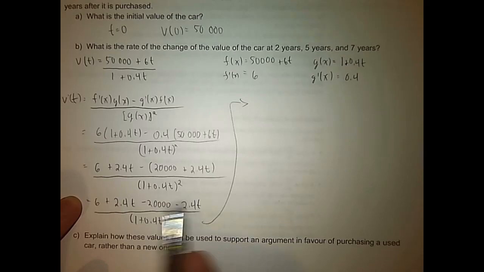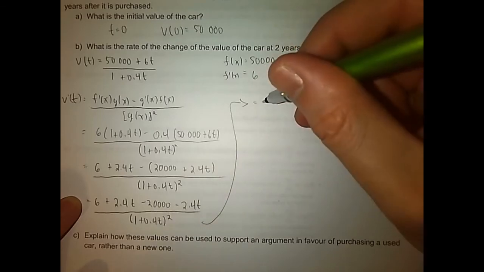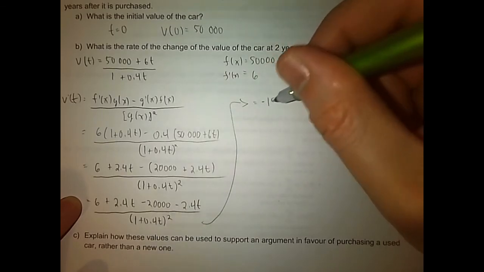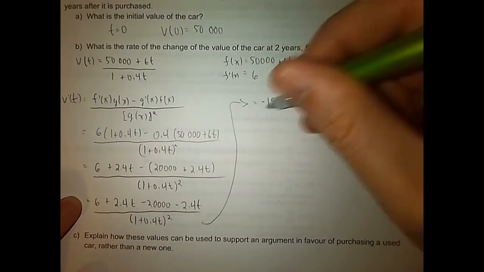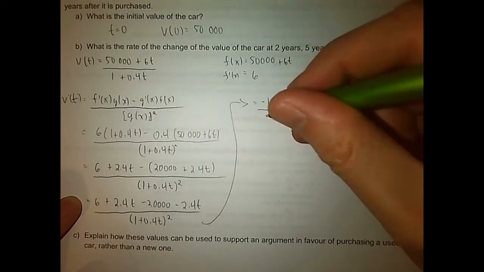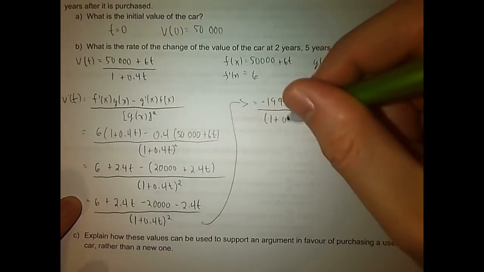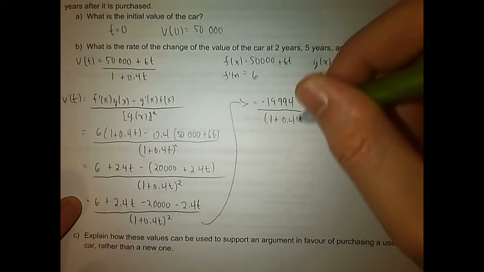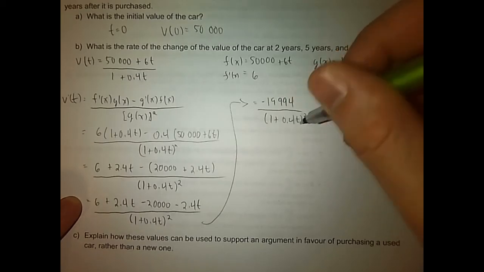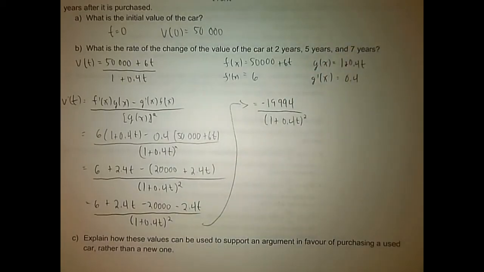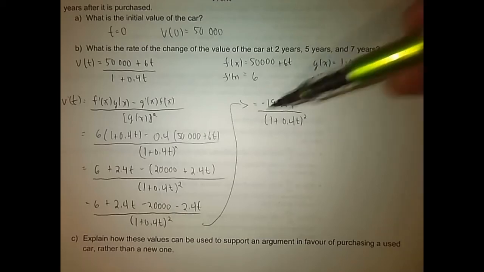So just simplifying the numerator again, well, this and this, and the t's kind of cancel out, so I'm just left with negative 11994 over this denominator. So could I expand this further? I could, but we already have the derivative here.